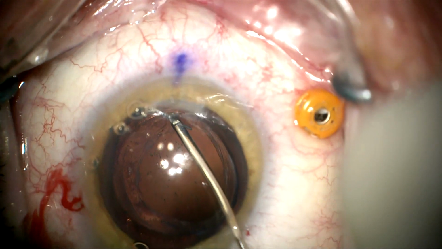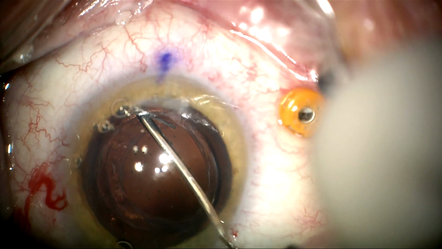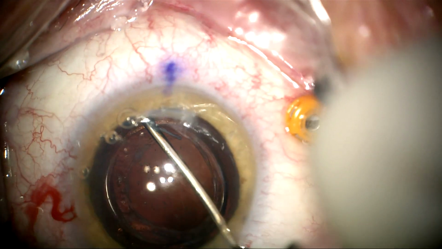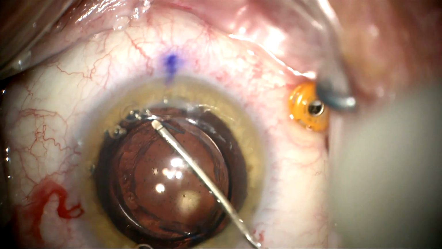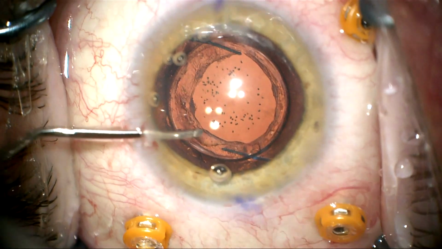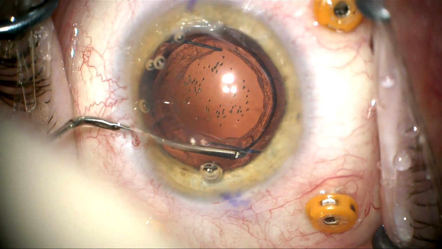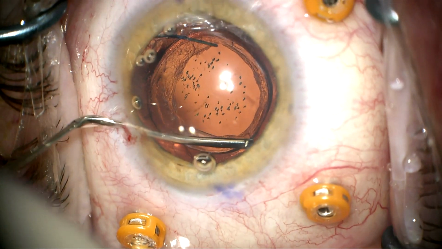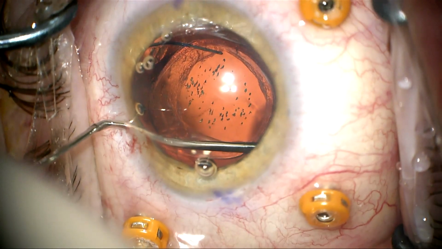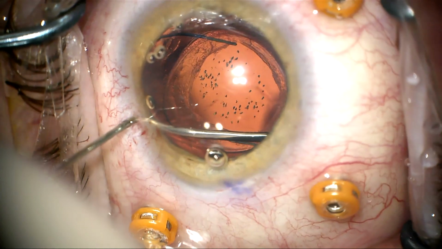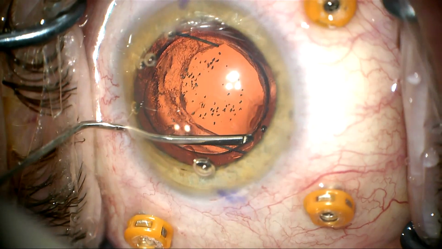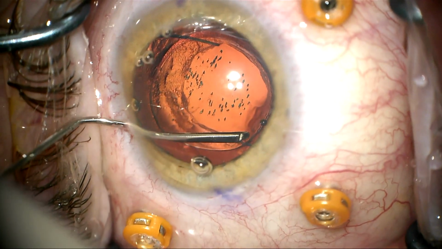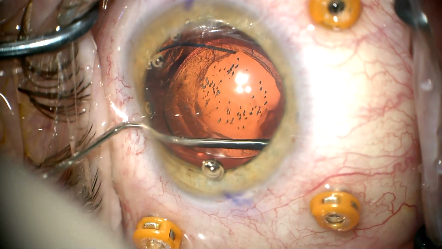The haptics are in the capsular bag, but the anterior capsule rim is fused to the posterior capsule, and it's very hard to separate the anterior from the posterior capsule because of this fusion. So here we're going to try to enter with a LASIK cannula right where the haptic is entering into the capsular remnant, and try to see if we can get this opened up.